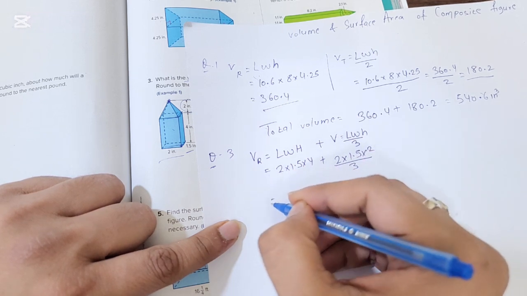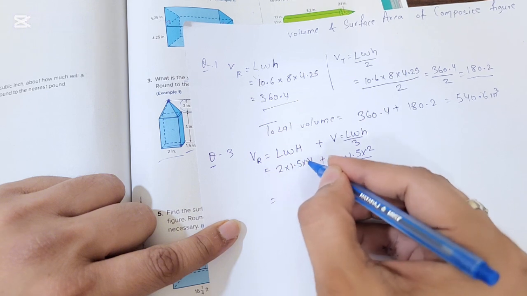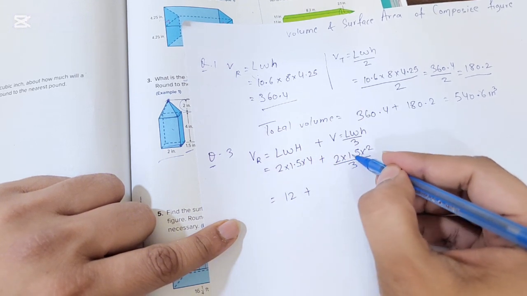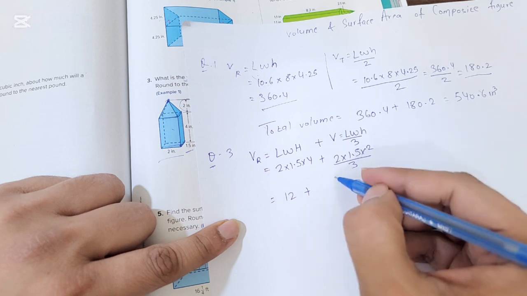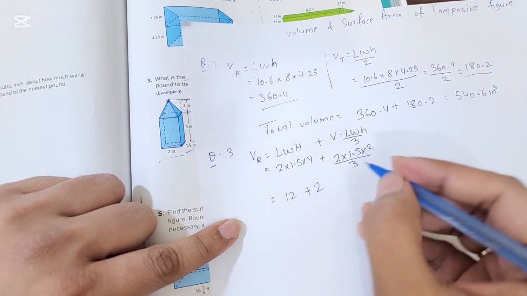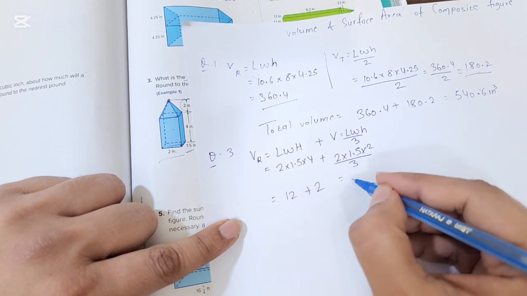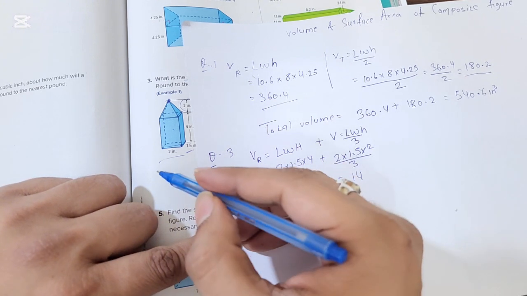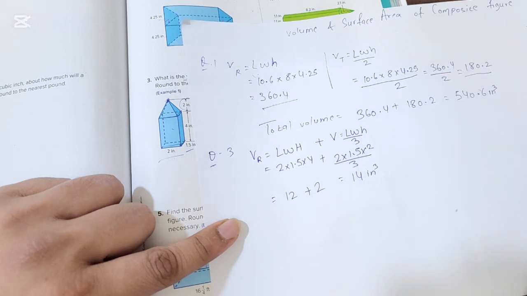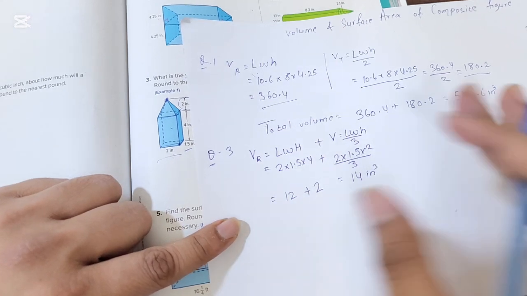Now just solve this. 2 times 1.5, 3. 3 times 4, 12. Plus 2 times 1.5, 3. 3 times 2, 6. And 6 divided by 3, 2. So 12 plus 2 is 14. So 14, here again inch, so inch cube. I hope you understood, right?